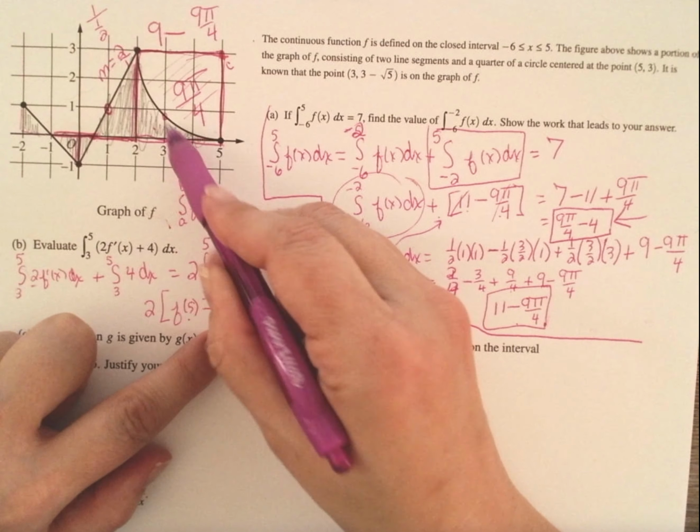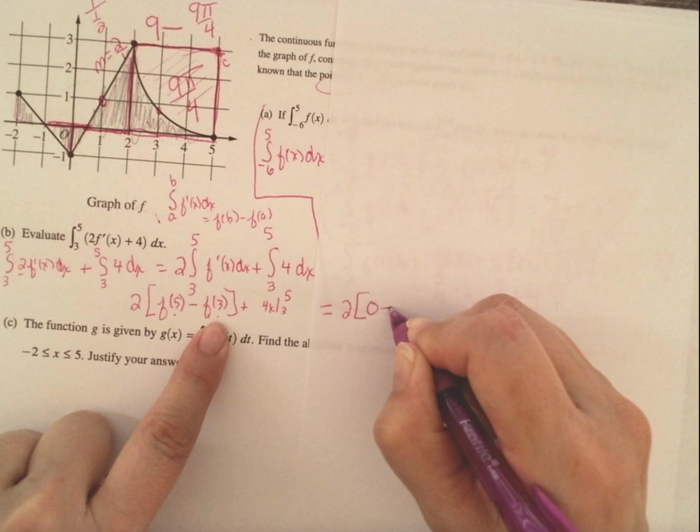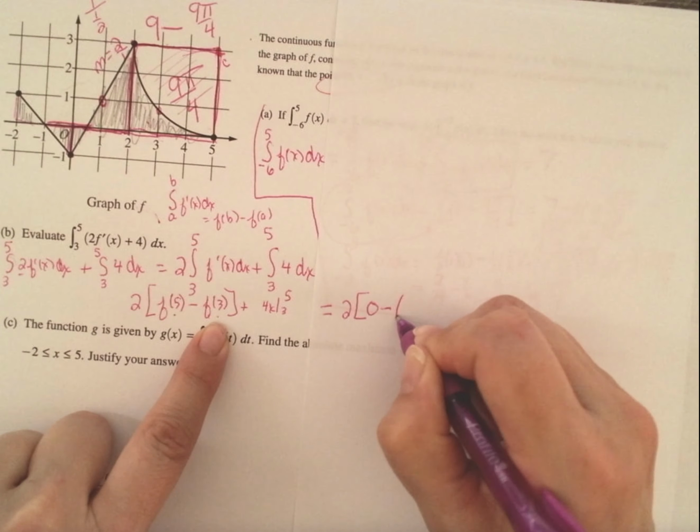We're running a little bit out of room here, so let me get a clean sheet of paper and put it here to cover up this work so we can see the work. So we're going to be doing 2 times the quantity, first f of 5 was 0, minus f of 3. F of 3 is 3 minus the square root of 5.